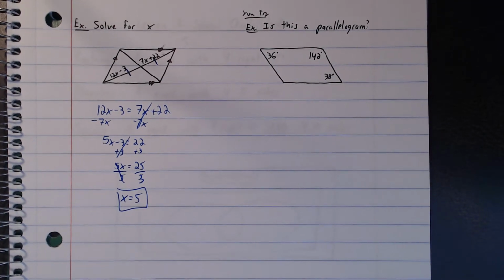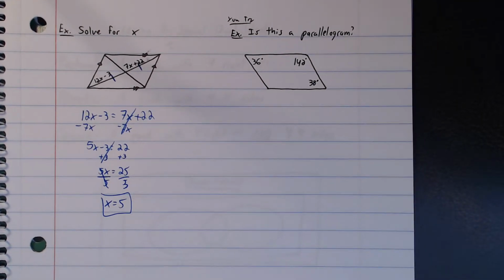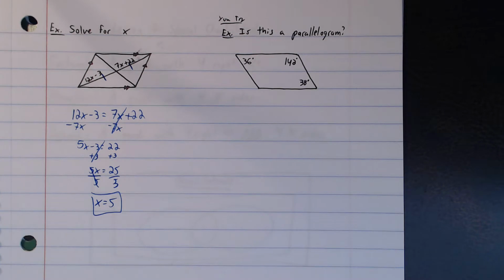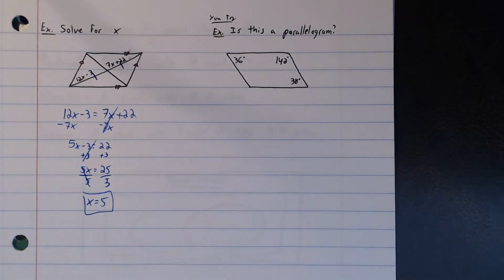So there's one more of these problems for you to try. It's really not a lot of algebra necessarily. This is just thinking about definitions and theorems. So is this a parallelogram? And then why or why not? I'll give you a second to think about it. You don't even have to pause the video. What do you think?